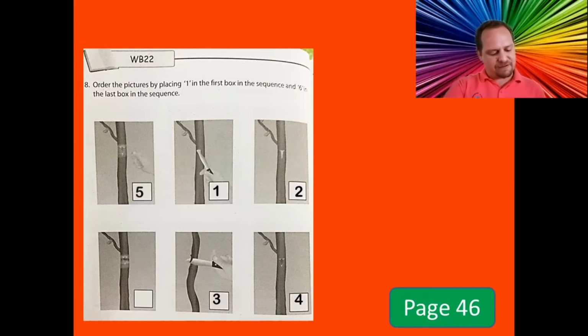Number 5, wrap the bud in plastic sheet for 7 days. And number 6, remove the plastic to see the new growth, okay? This is called budding. If you're interested more in this topic, have a look on YouTube. Type in budding plants in Thailand, okay?